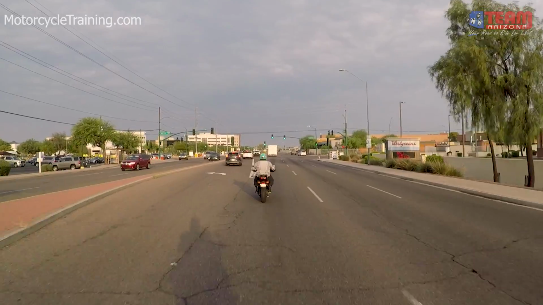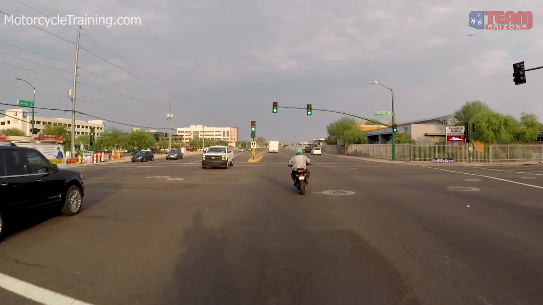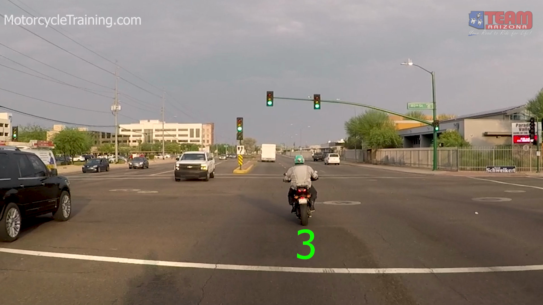For that reason, watch as the rider dynamically adjusts his lane position to improve his time and space while traveling through the intersection. The movement from position 1 to position 3 also creates animation, which may help in getting the motorist to see him better.